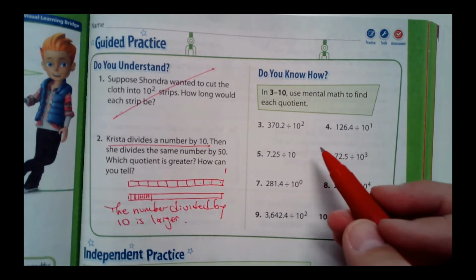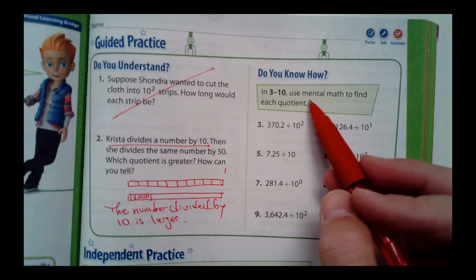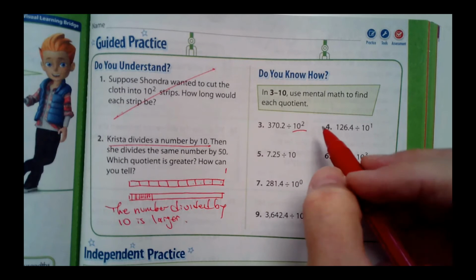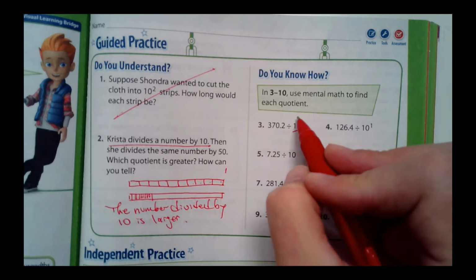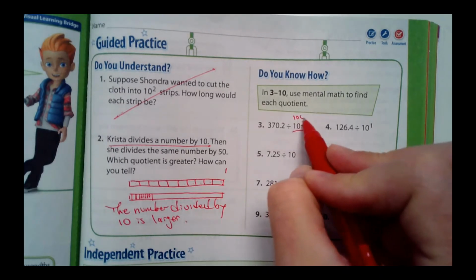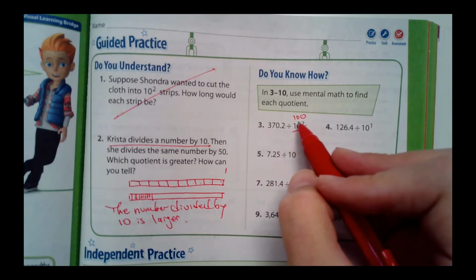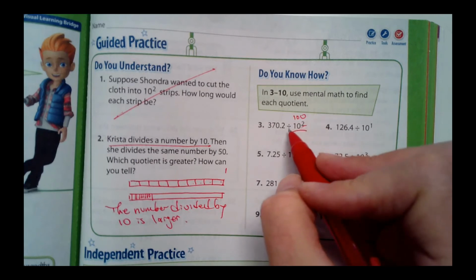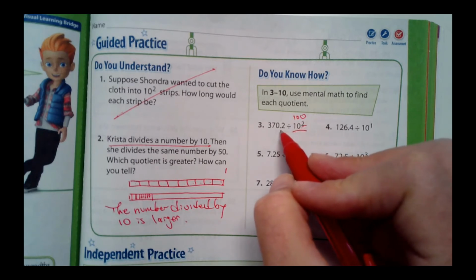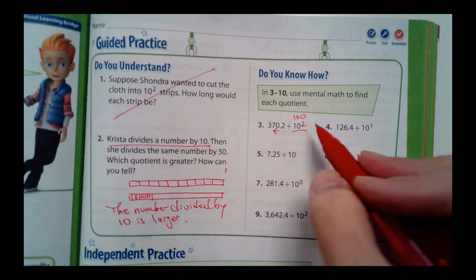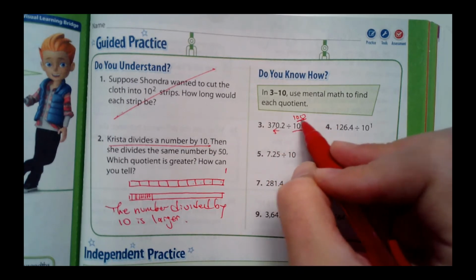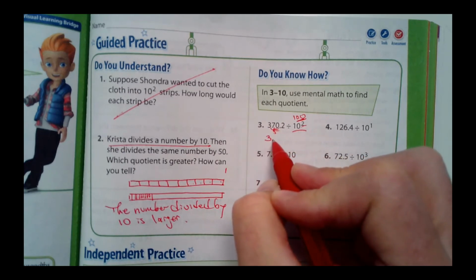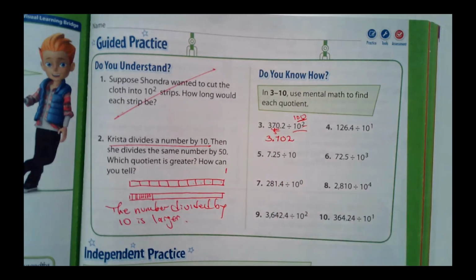Okay, so let's look at number 3 through 10, use mental math to find each quotient. So 10 squared, what else do you call 10 squared? Well, it's going to be 100. And we talked about this just a few minutes ago. If it's being divided by 10 or 100 or 1,000, it's going to be a smaller number. So if it's smaller, which way is the decimal going? And how many places over do you move the decimal? Well, that should give you a clue right there. So if we moved it over 2 places, this would become 3.702.